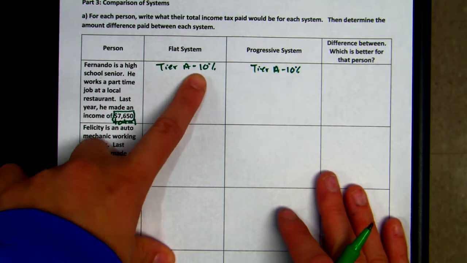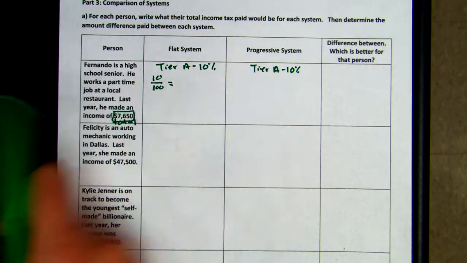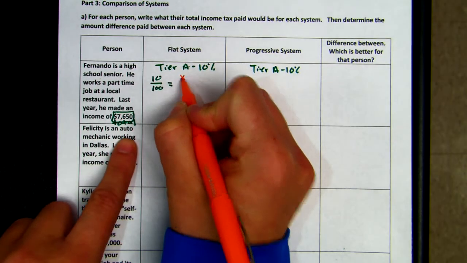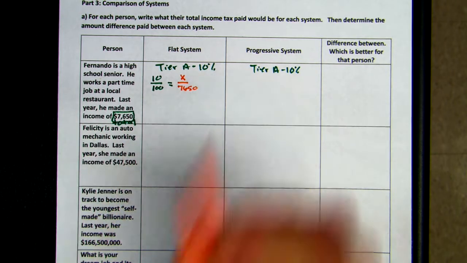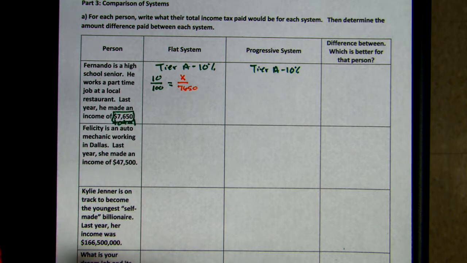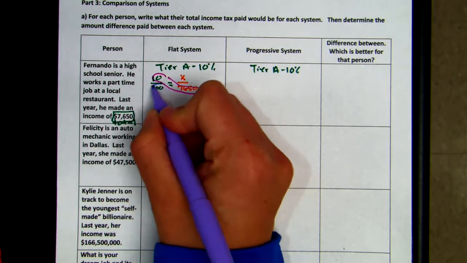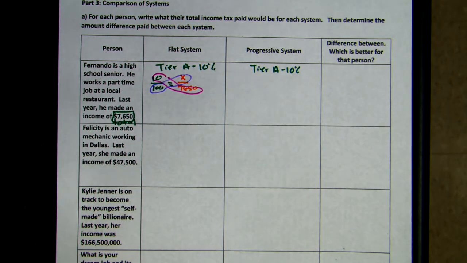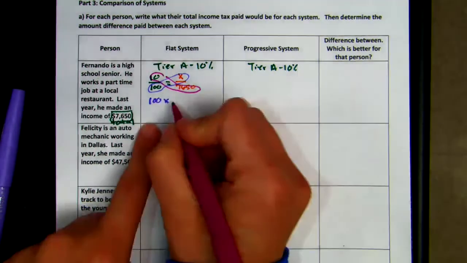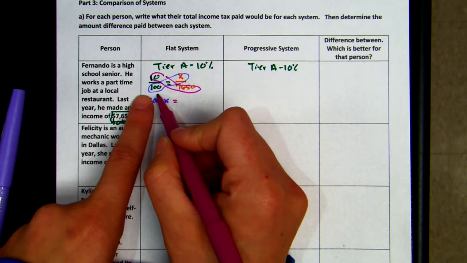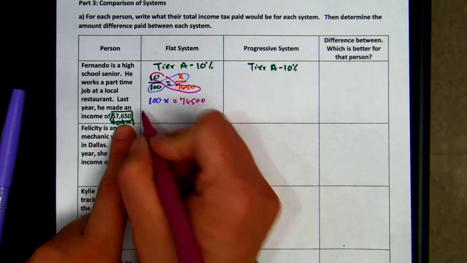Okay, so if I'm looking at calculating this, I know 10 out of 100 has to be equal to a part, which we don't know yet, the tax, out of his total income of $7,650. Okay, hopefully this looks familiar by now, but from here I should cross multiply. And I should get 100x is equal to 10 times 7,650, which is going to give me 7,650 with an extra 0.